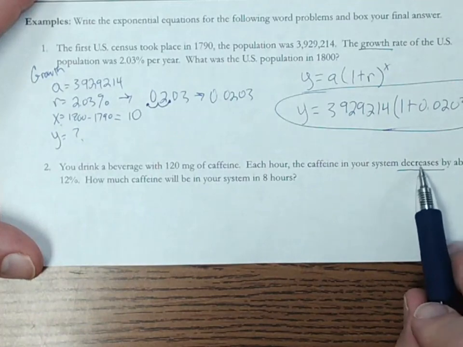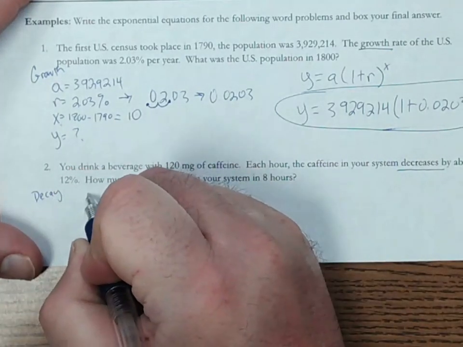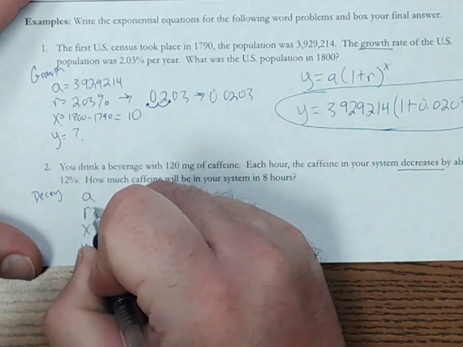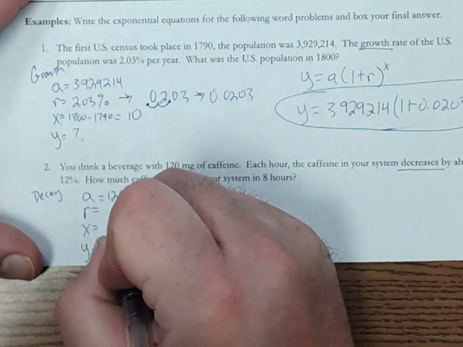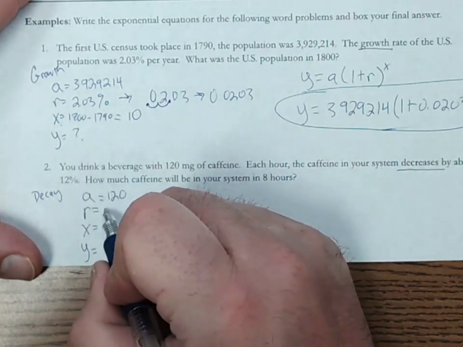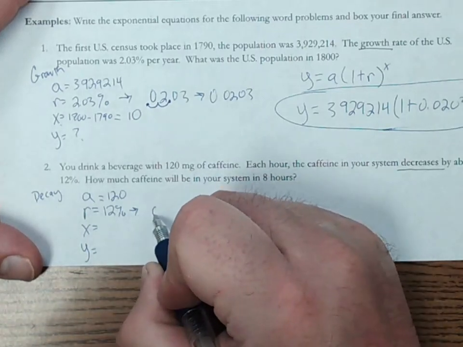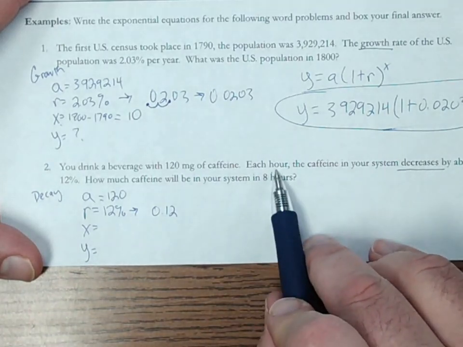So for starters, I underline decreases because that tells me this is decay. And then I will write out A, R, X, and Y. A is the starting amount, that's 120 milligrams. The rate is 12%, which I will rewrite as a decimal. That will be 0.12. And notice that's per hour, that's each hour.